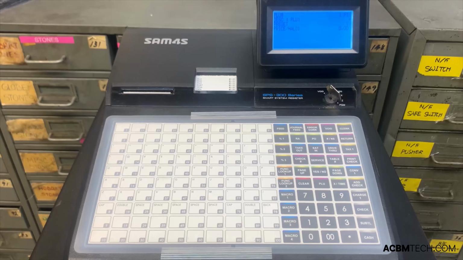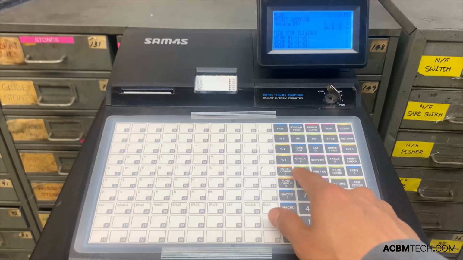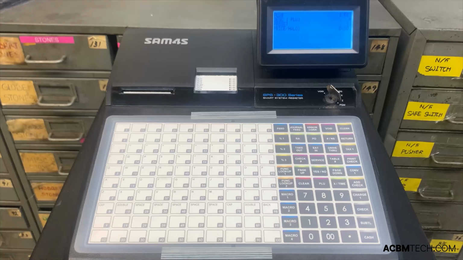In this following screen, you'll be able to set a description or a name for your PLU, set a price for it, and mark it as a taxable item or a non-taxable item. We're only going to focus on these three options for now. I'm going to press page up to go back to my first screen.